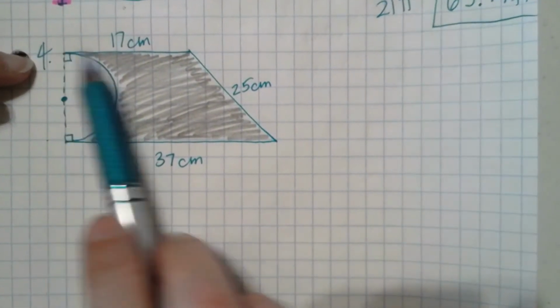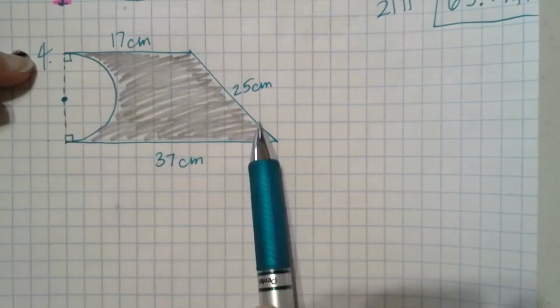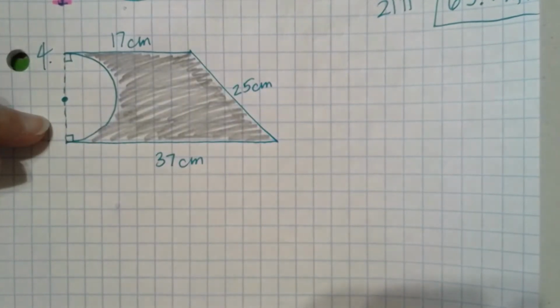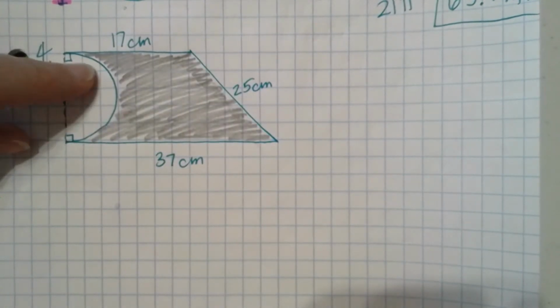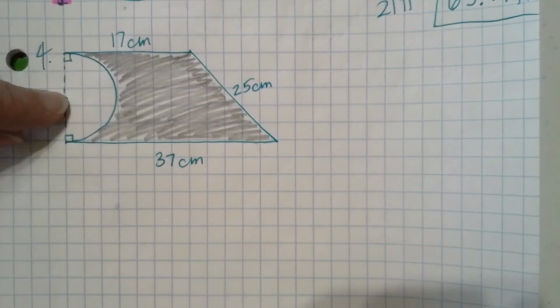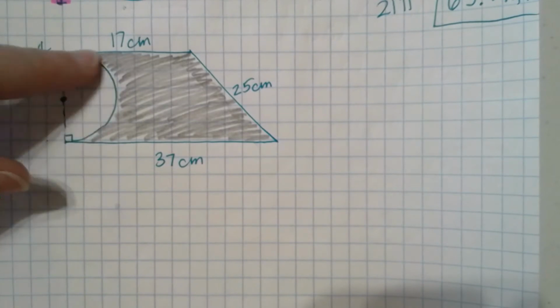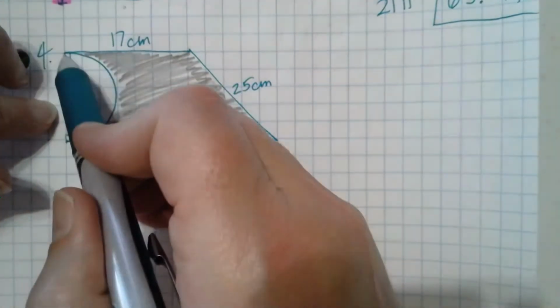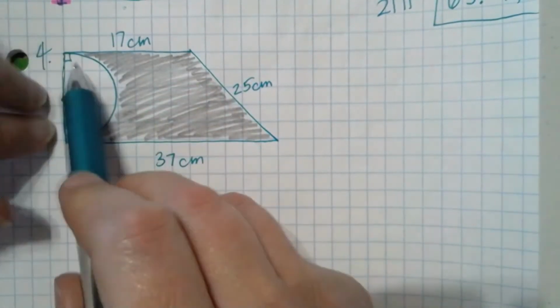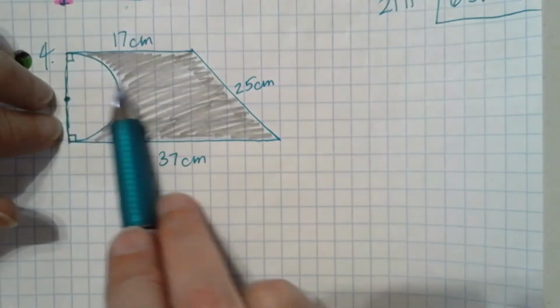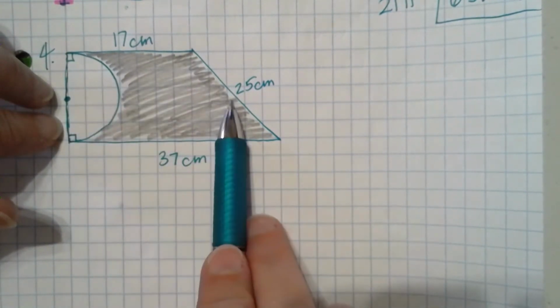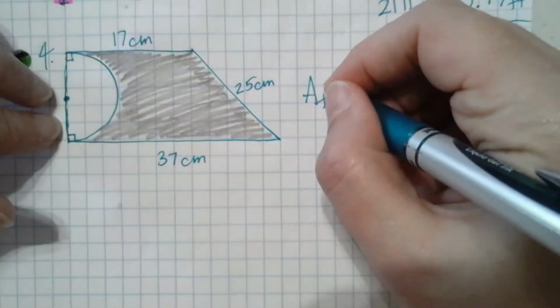Let's see. So we got this wonky shape along the outside. And then we're removing this white thing right here, which is what? That's a semicircle. So if I made this solid here and I shaded all of this in, what shape would this be that was completely shaded here? That would be a trapezoid.